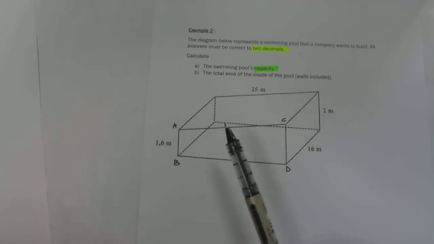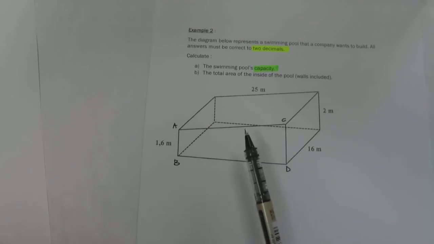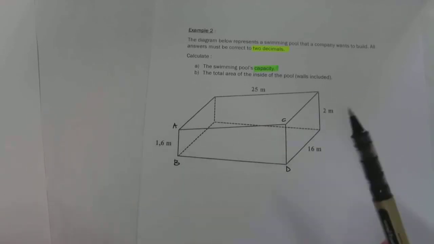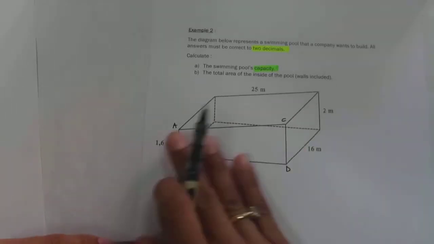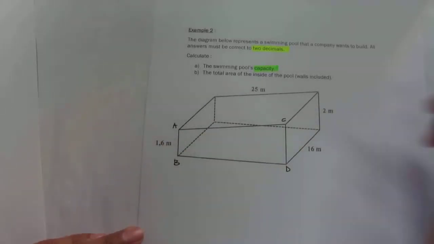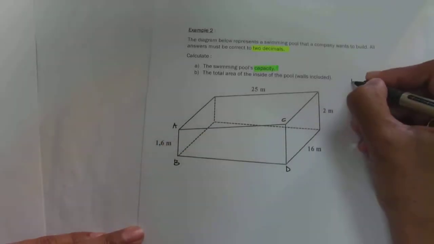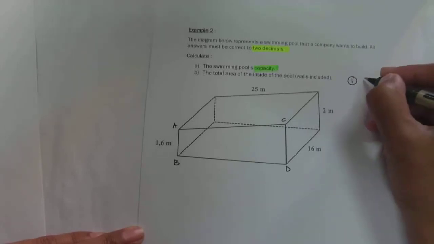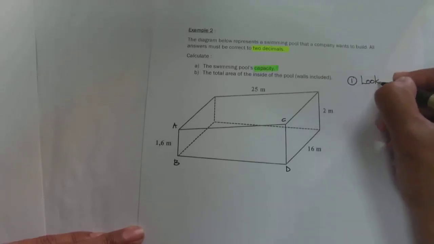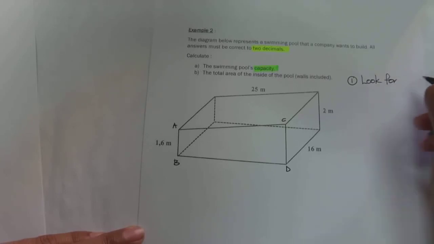So where would I start? How would I find the area of the base? What is the base? How do you identify the base? Because volume is area of the base of the shape times the height by which it's extended. So let's look at it. Look for congruent shapes or look for identical shapes. So that's the first one. So let's write it over here. So look for, remember that symbol represents congruency.